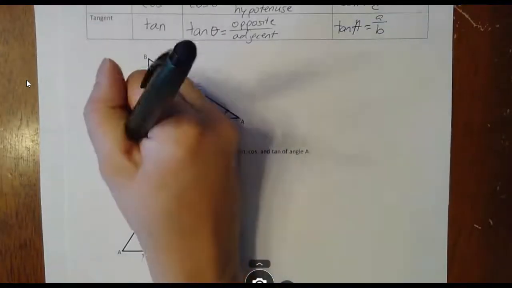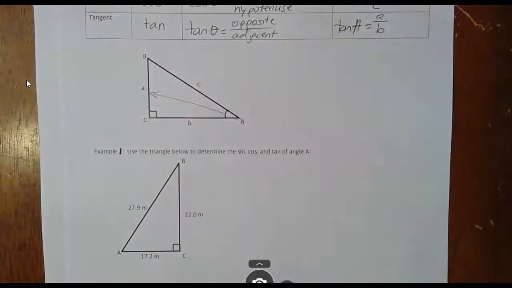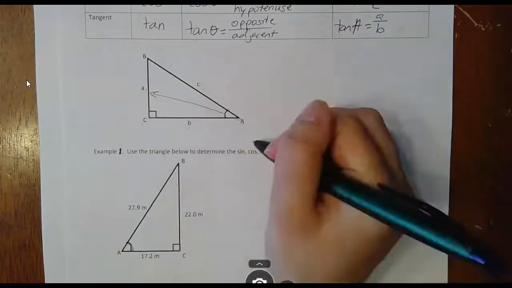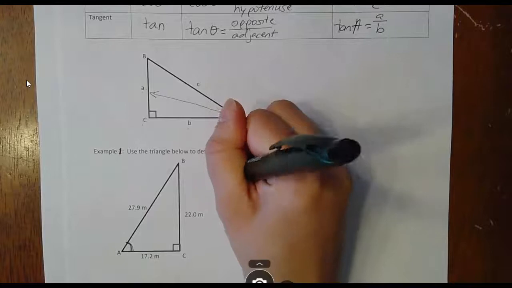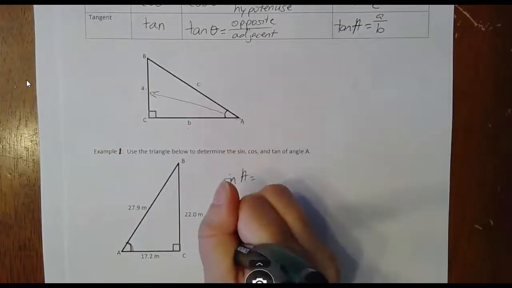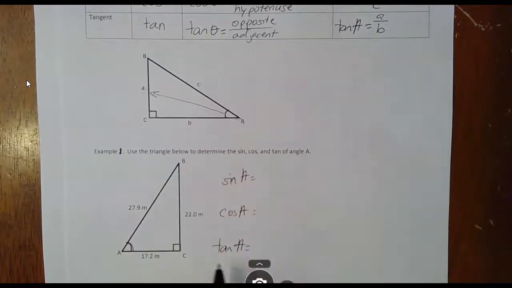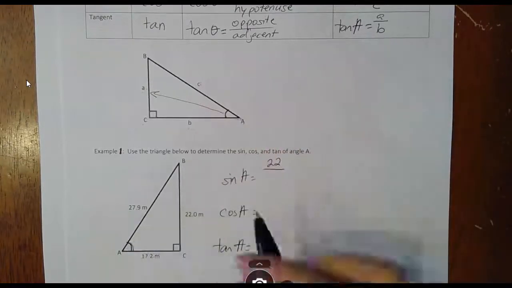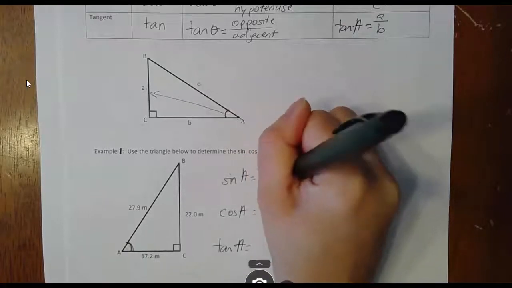This is example 1. Use the triangle below to determine the sine, cosine, and tangent of angle A. Here's my angle A, and we're going to find all three: the sine of A, cosine of A, and tangent of A. Sine is opposite over hypotenuse, so the opposite side is 22 meters over the hypotenuse, which is 27.9 meters.